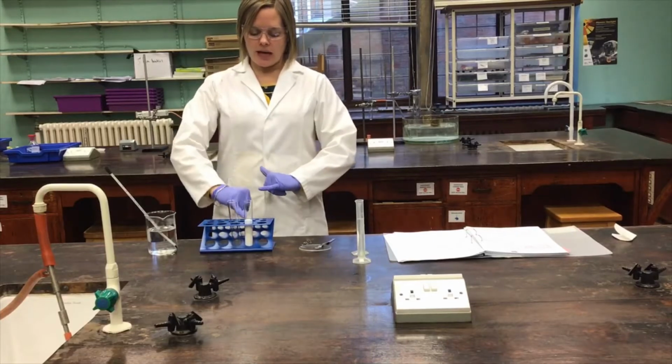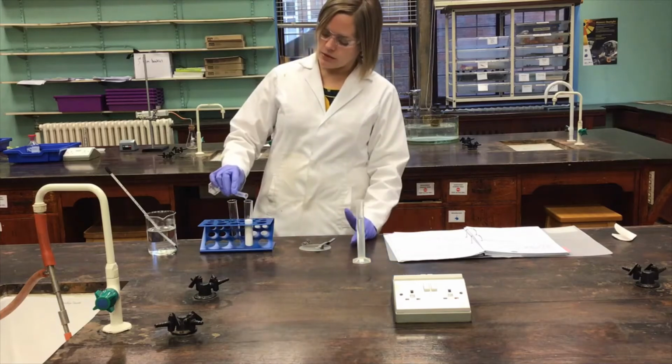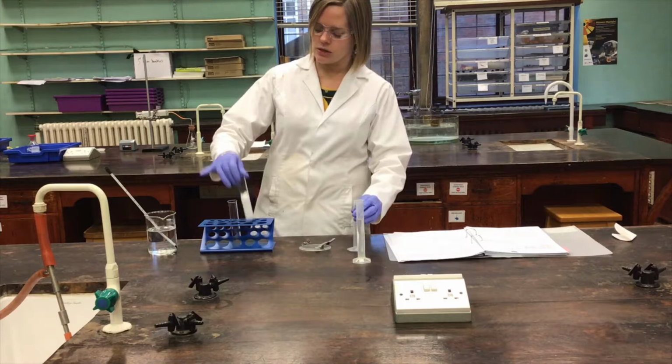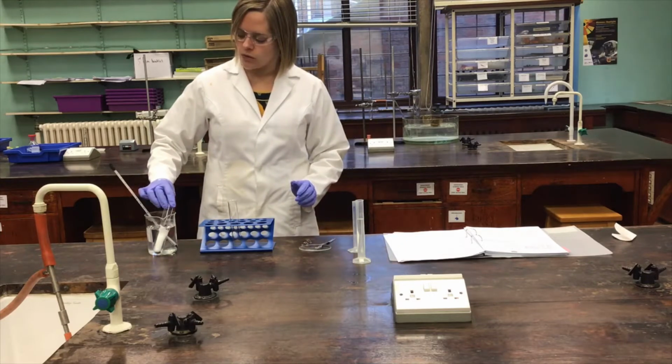Now the crude aspirin has been transferred to this boiling tube, I'm just going to add a small quantity, about 3 centimetres cubed, of ethanol to that. So that's cold ethanol going into that tube like so. And then I'm going to add that to a nice warm water bath.